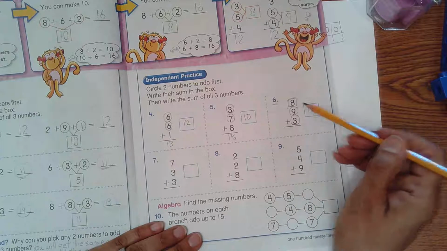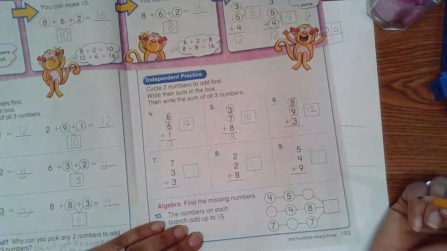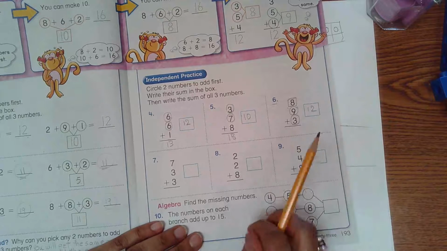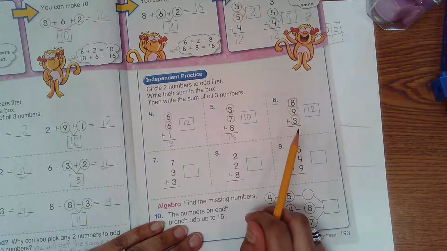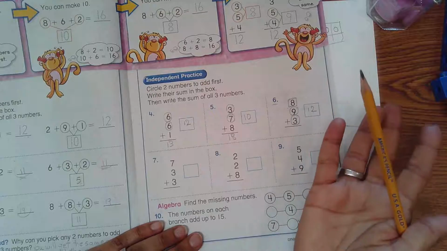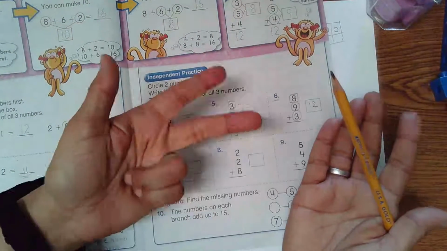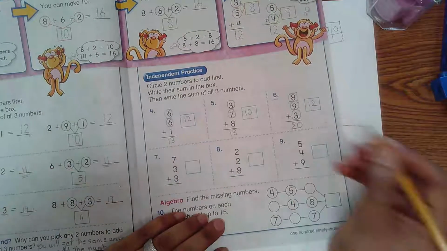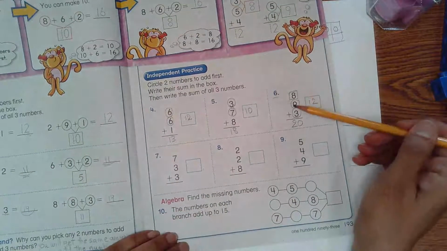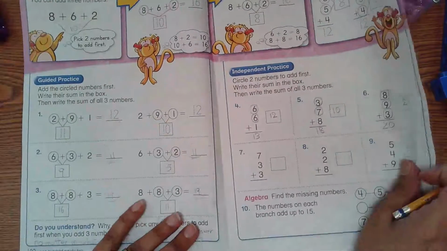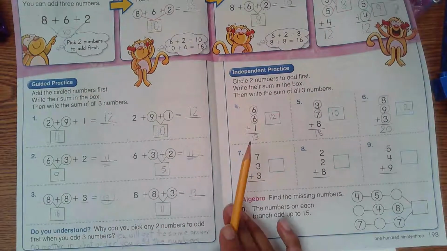Now 12 plus 8. That means after 12 I need to add 8 numbers. 20. Very good. So now 8 plus 9 plus 3, 20. Okay. Let's go for number 7.